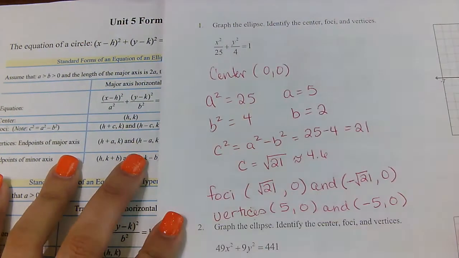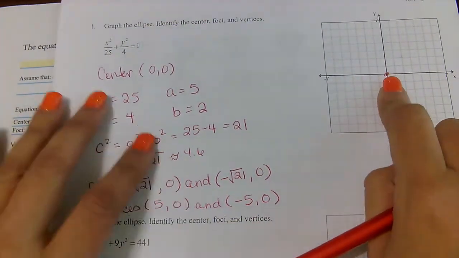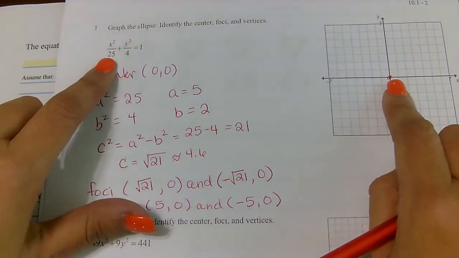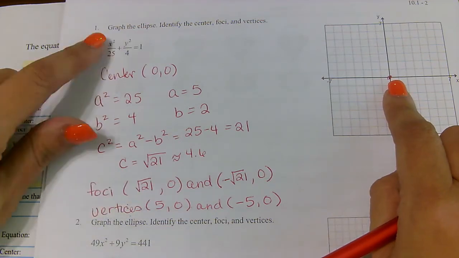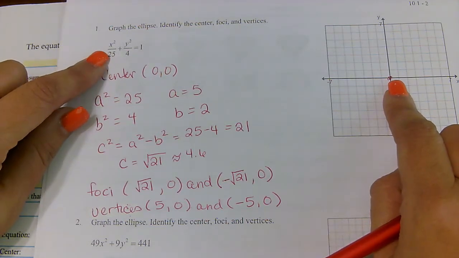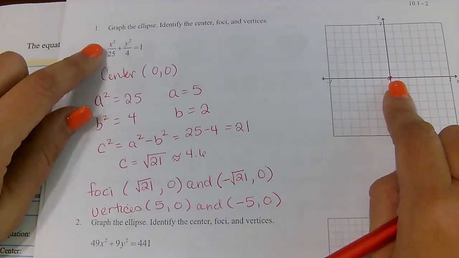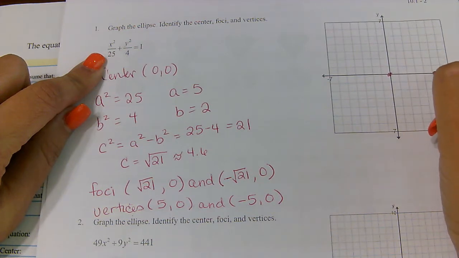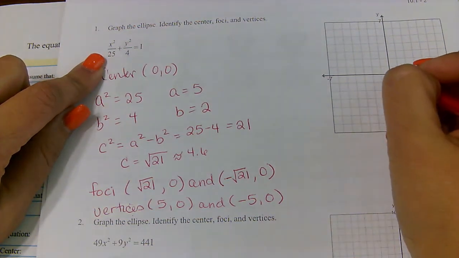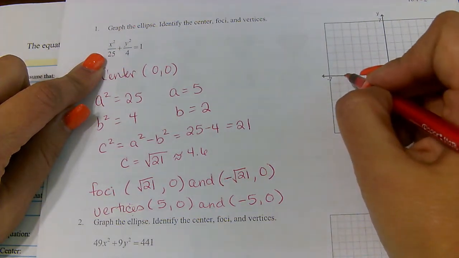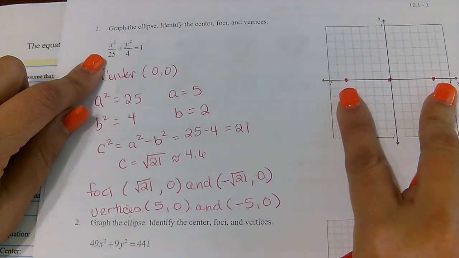Now we're going to go ahead and graph. Okay. So basically I started with the center, which was here. One of the easiest ways that I can do this is I normally just look underneath the variable x and I take the square root of that number. Here the square root of 25 is 5, so I'm going to go 5 units in the x direction. That means I'm going to go 5 forward, 1, 2, 3, 4, 5, that's my vertice, and I'm also going to go 5 back from the center, 1, 2, 3, 4, 5. So these are going to be my vertice points.